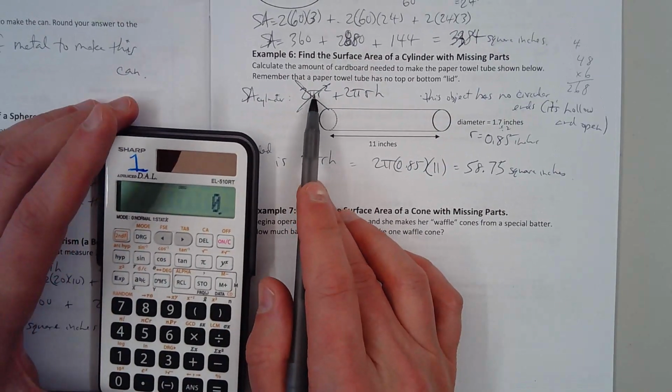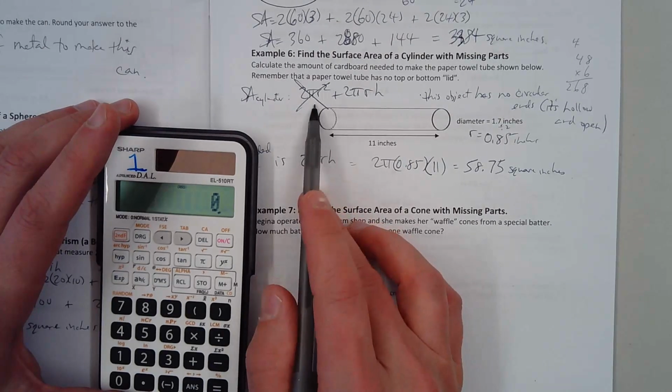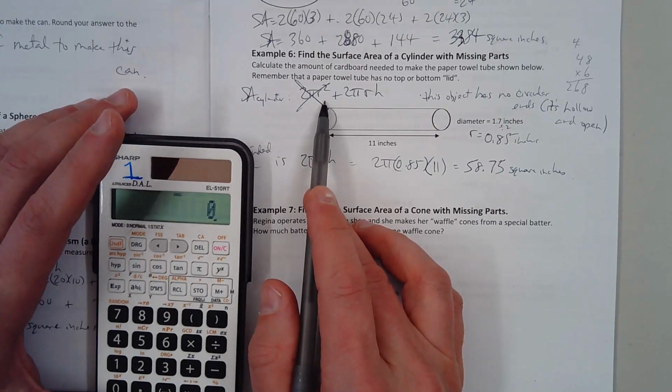Does this idea make sense? Why we cross that off? Yeah. Kind of?